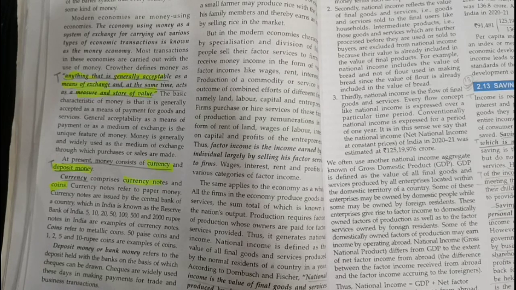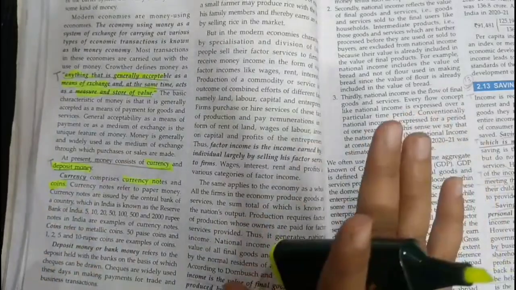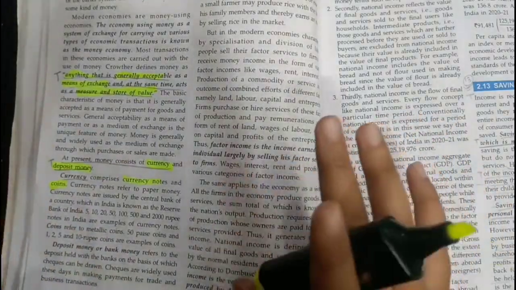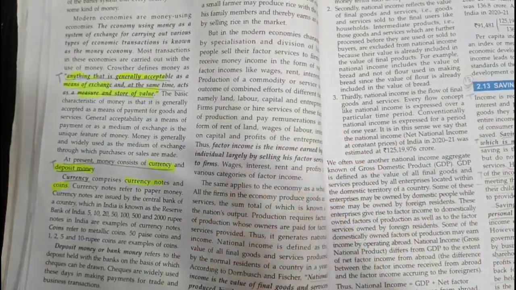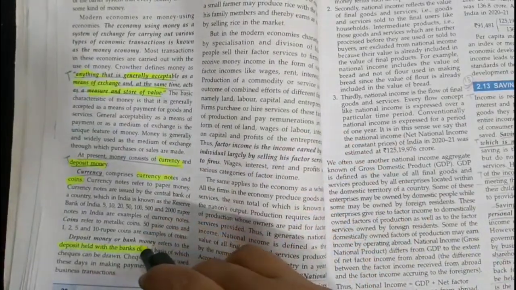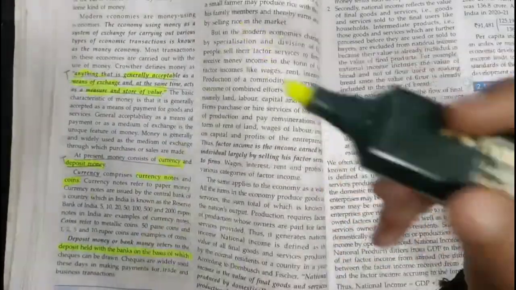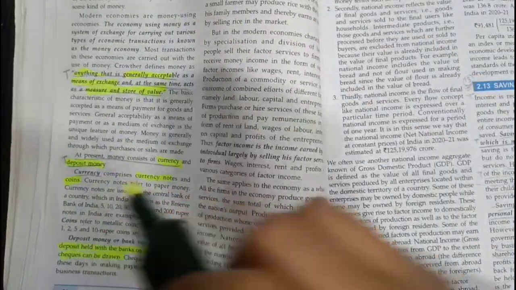Any paper other than money is basically a piece of paper because it doesn't have the legal backing. And deposit money is the money that is held with a bank in the form of savings, FD or other deposits.